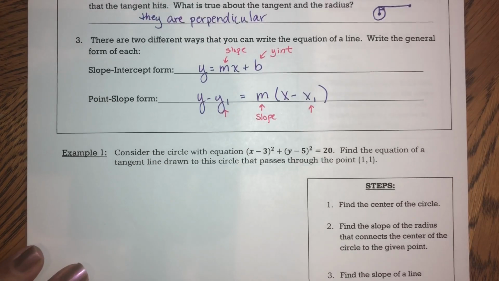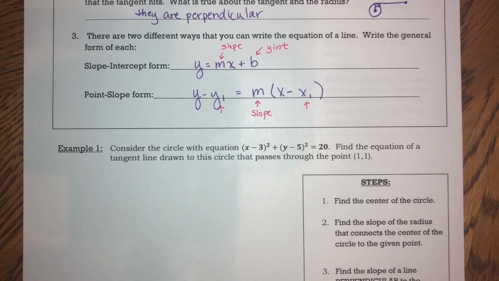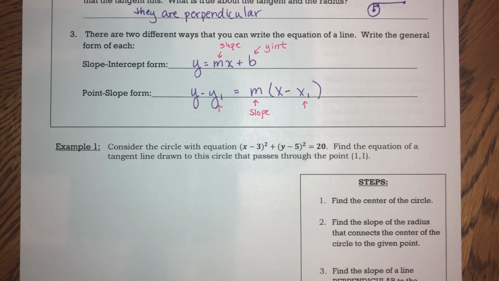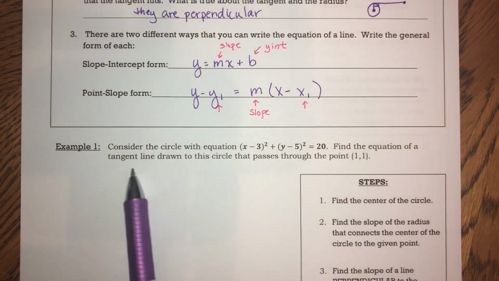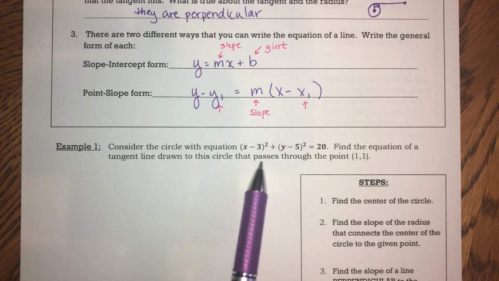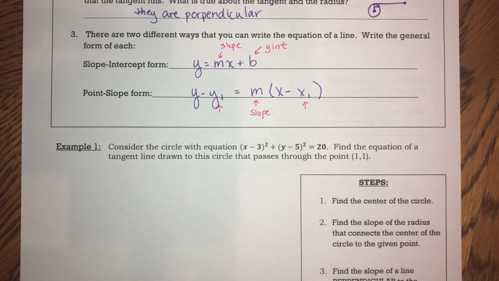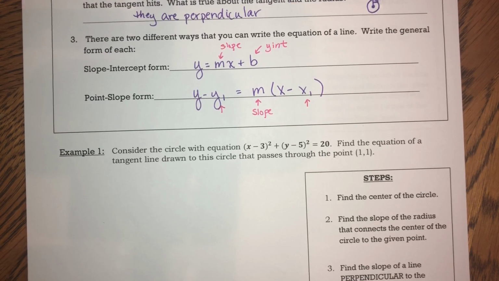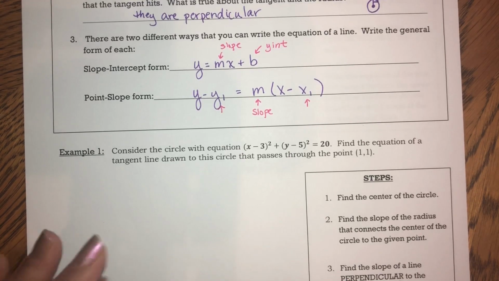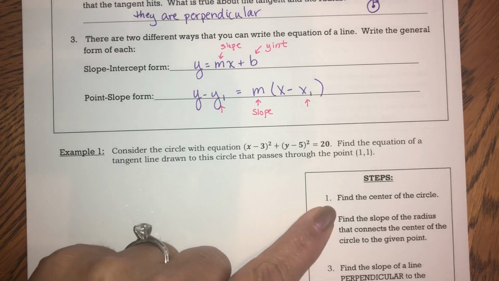So first new example here, they want us to consider a circle with this equation, and they want us to find the equation of a tangent line drawn to this circle that passes through the point 1, 1. So they're telling us that it has to pass through a particular point, and they're telling us it has to be tangent to that circle. So it turns out that there's a couple of steps that we can follow anytime they ask for the equation of a tangent line, and that's what we're going to walk through here.